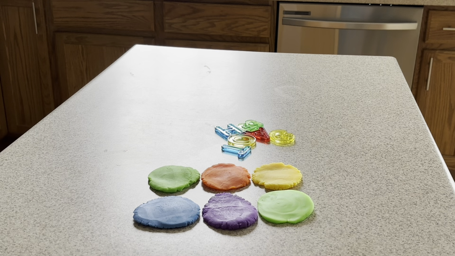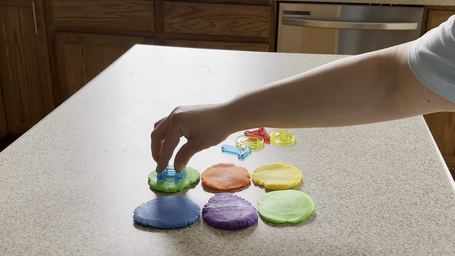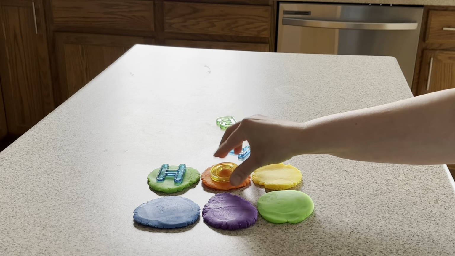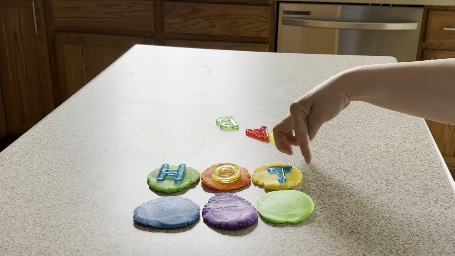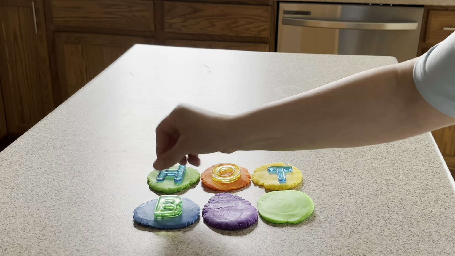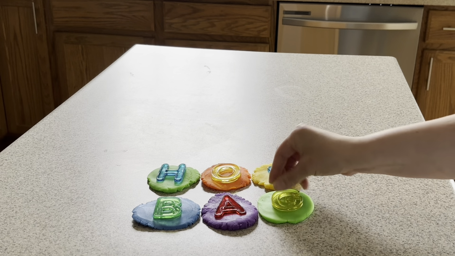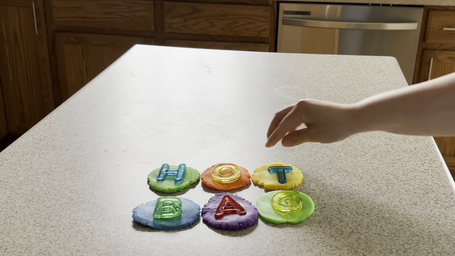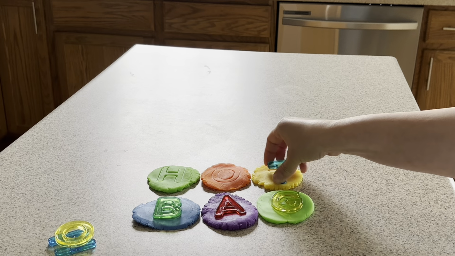This is an example of the Play-Doh station that I'll have set up for the children to use. They'll come to the station, grab the letters, and make the words by pushing the letters into the Play-Doh. Here you have the word hot, and then the word bag. Once you take out the letters, it'll be stamped into the Play-Doh.